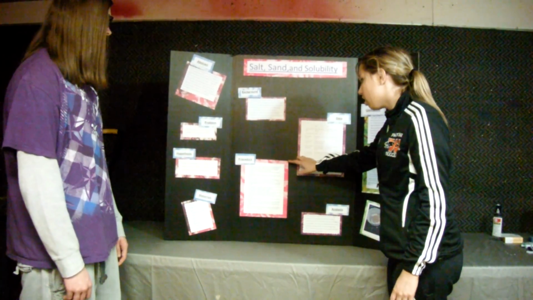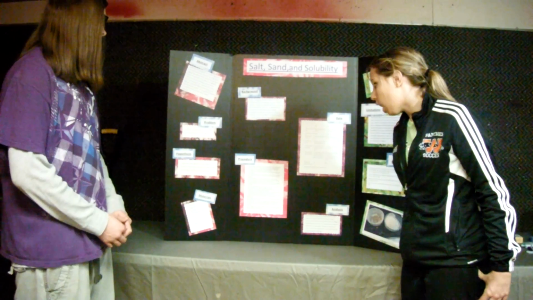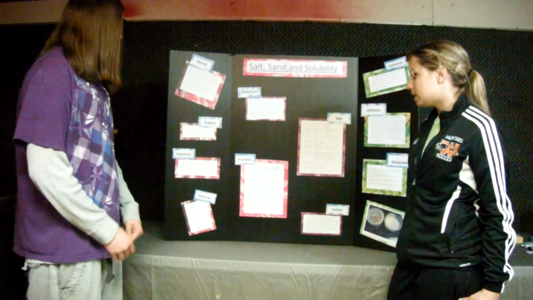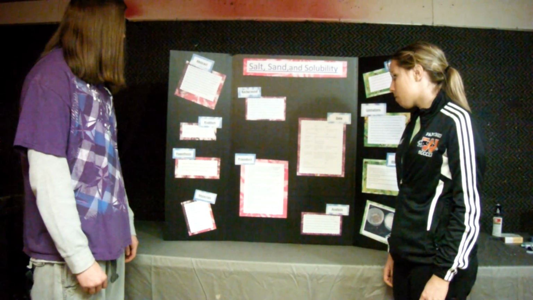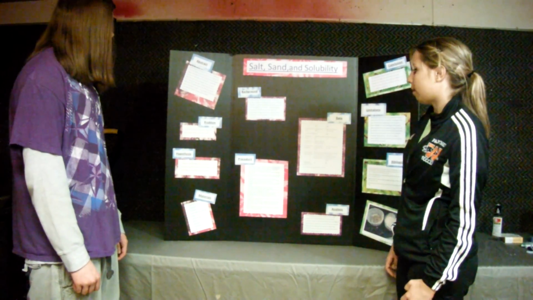The procedure is, step 1, examine your salt and sand closely and make some initial observations. Place some salt and sand on a napkin and, using your magnifying glass, make some observations. Record your observations in a data table. Step 2, in the glass jar add 100 grams of salt and 100 grams of sand.